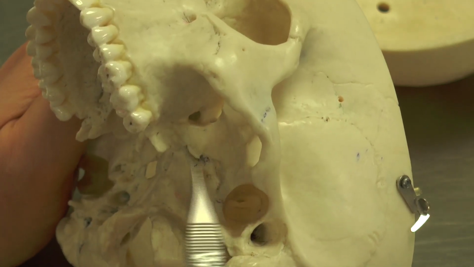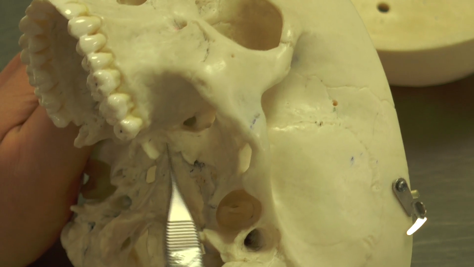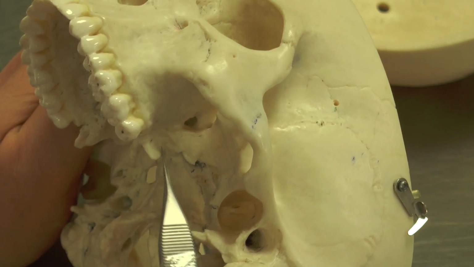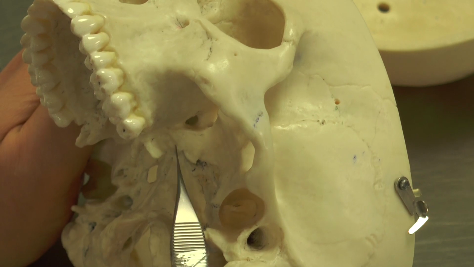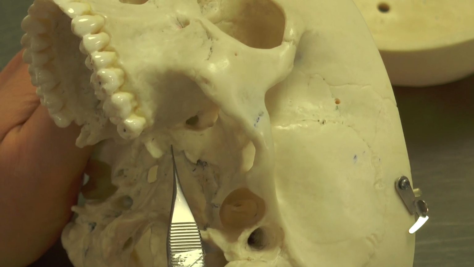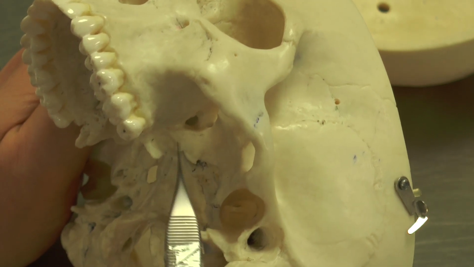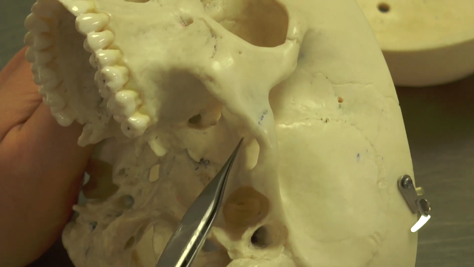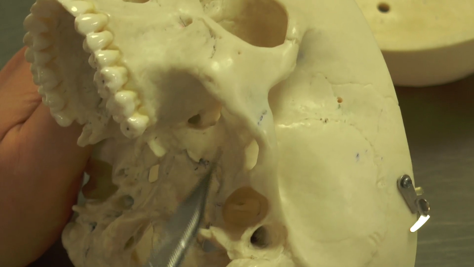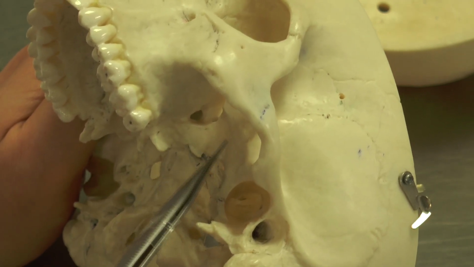So this is the infratemporal fossa, and this is the lateral pterygoid plate. The lateral pterygoid plate forms the medial border of the infratemporal fossa. And by the way, this is the roof of the infratemporal fossa.